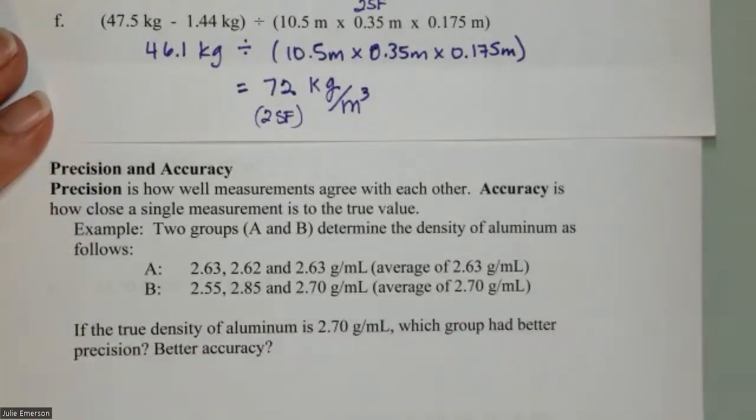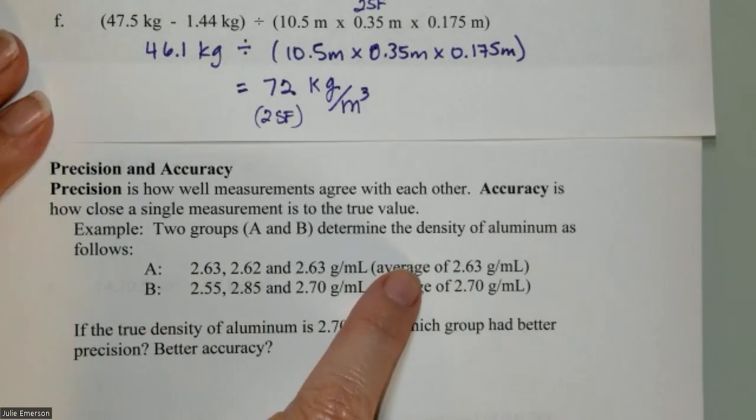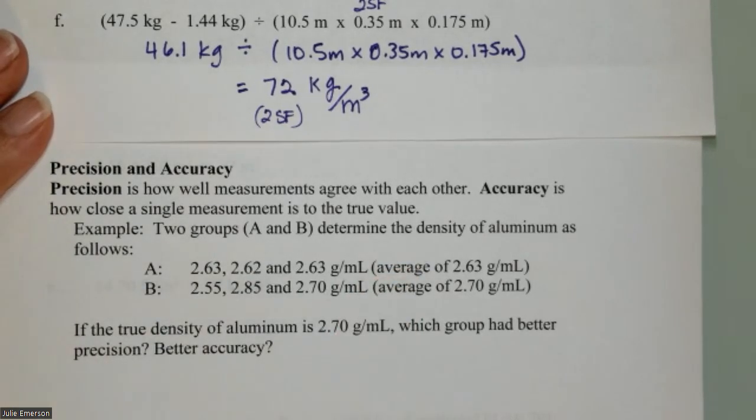If the range is very narrow, you have very good precision. If your answers are all over the place and you have a big range, then that means your precision is not so great. Accuracy is how well your average matches the actual value.